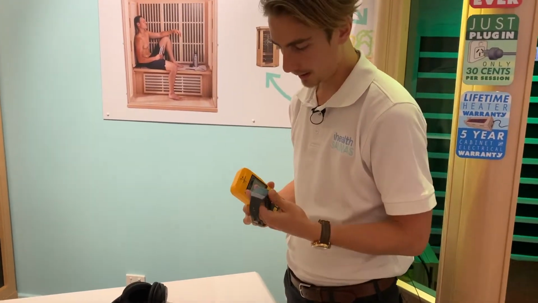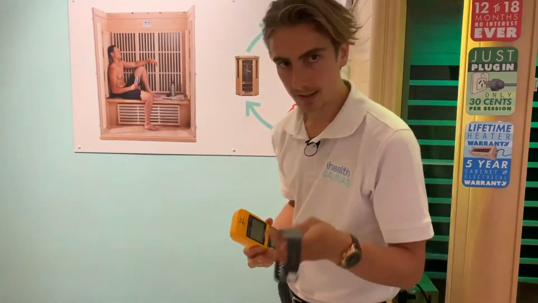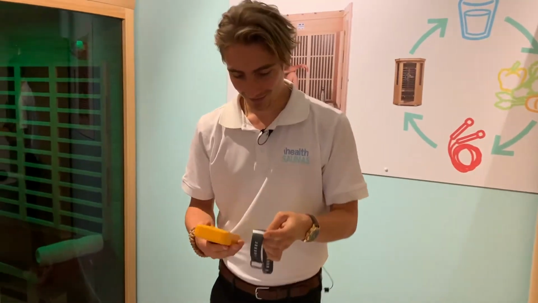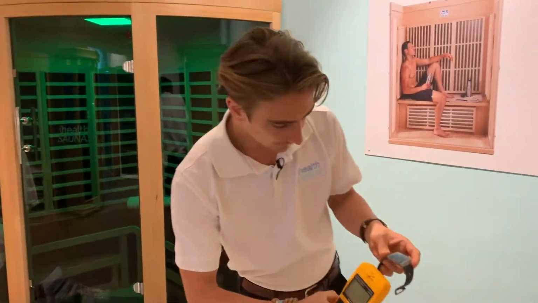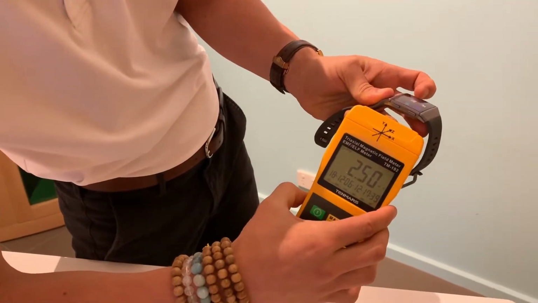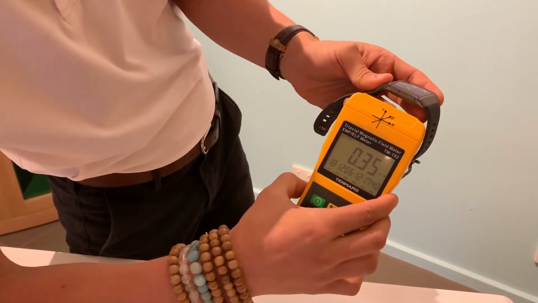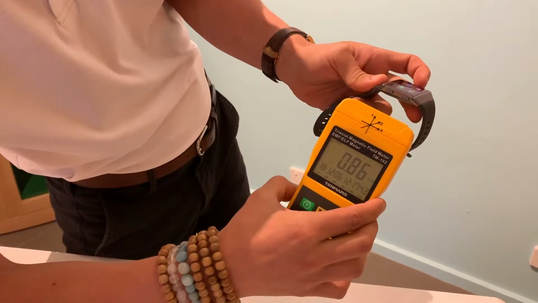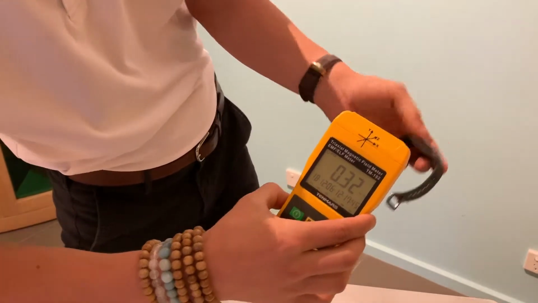Pretty common one nowadays is the smartwatch. This is mine, so I hope I'm not getting fried with EMF. If you come and have a look here, you can see if I just click her on, switch it over. Kind of varies depending on whether the watch is being used or not.